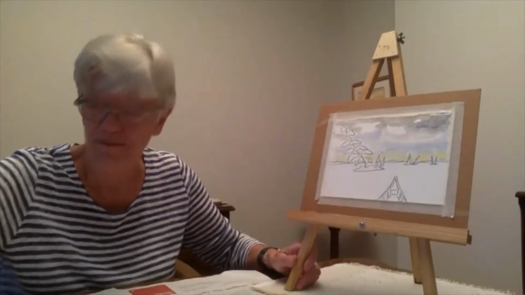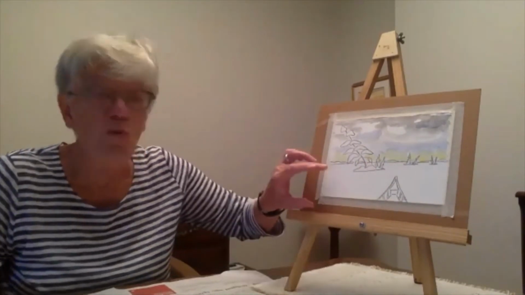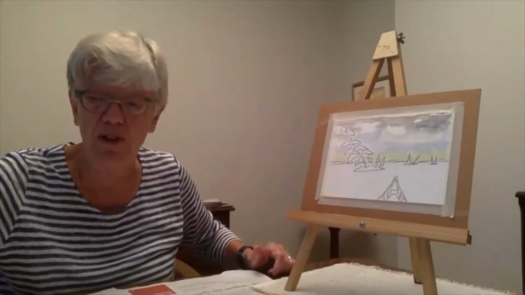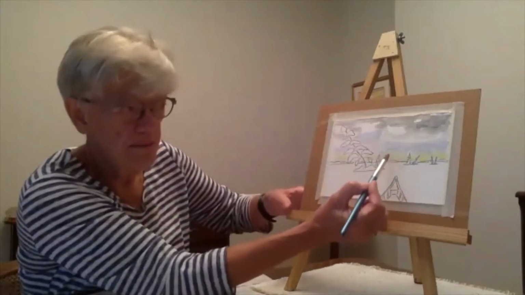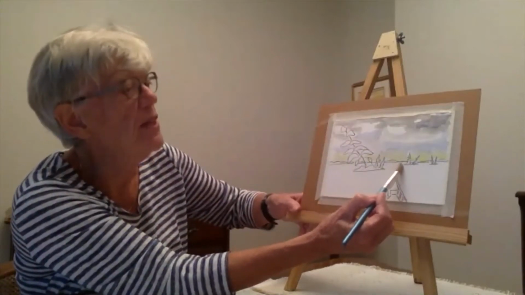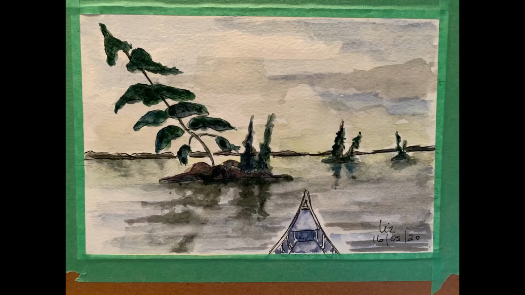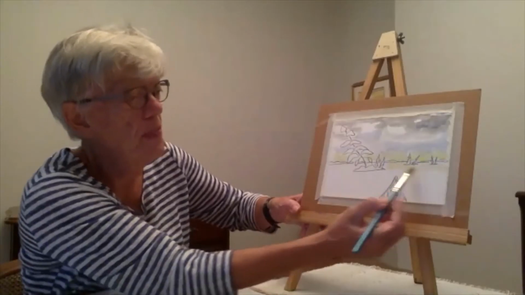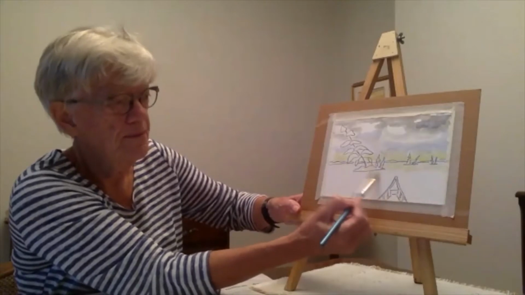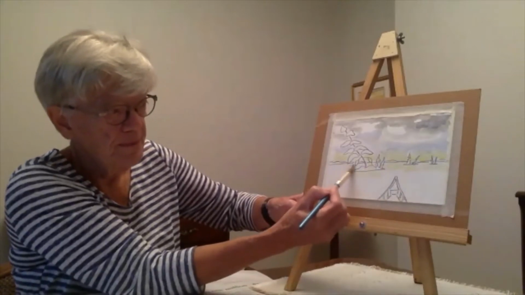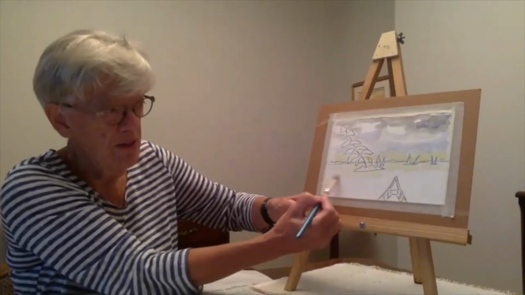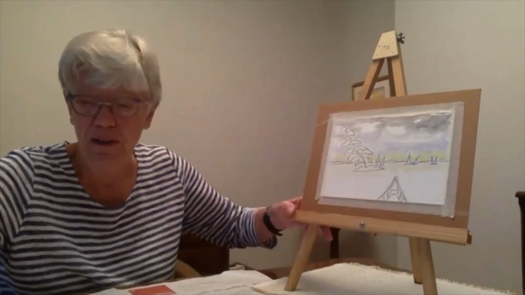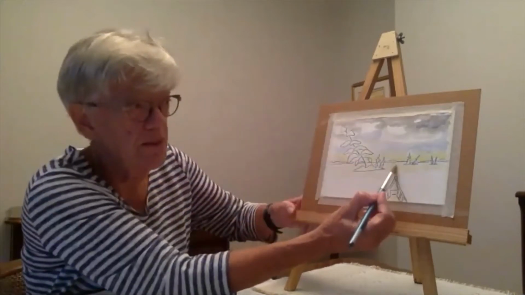Okay, how's it going? All right, I'm going to do the water now, and the water is just going to reflect the sky. So I'm going to start, because this is the immediate reflection here of the yellow. So put that in first. And I know this is very faint. I know you can hardly see it, but I really want it to be faint at the moment. Yeah, I could put a little more on, I guess.